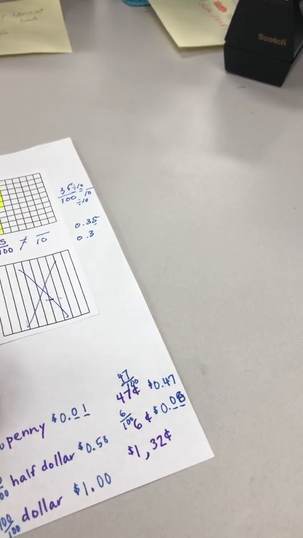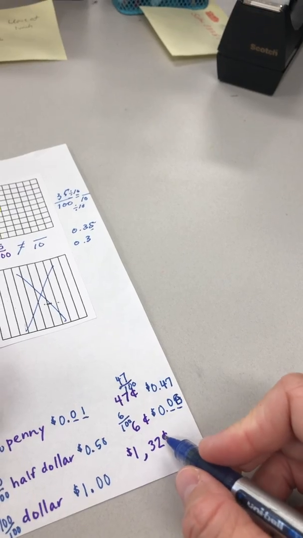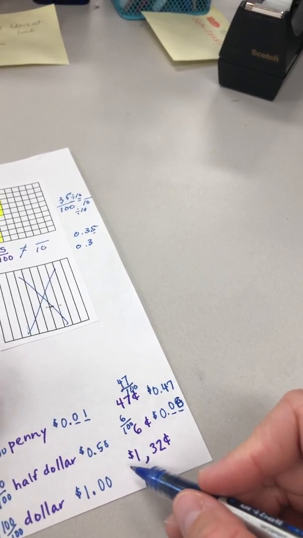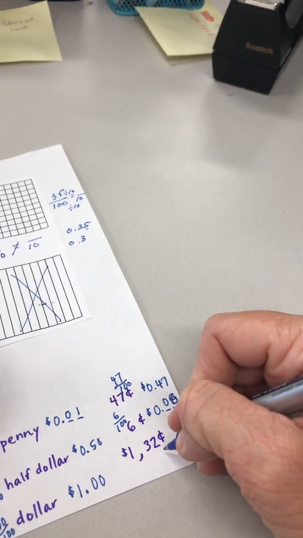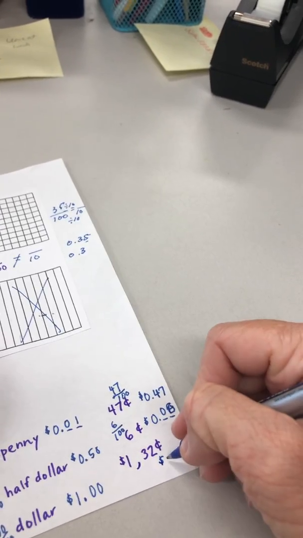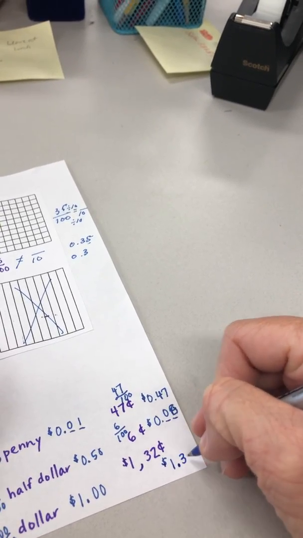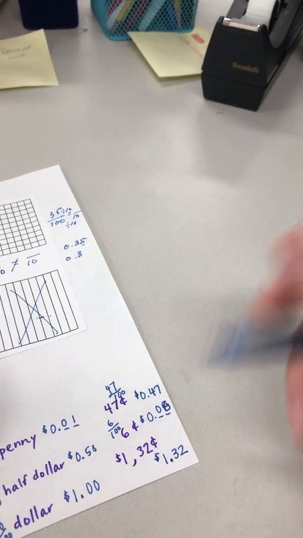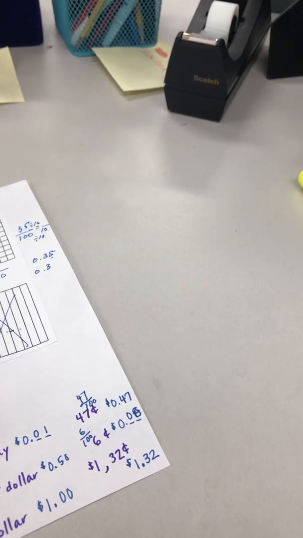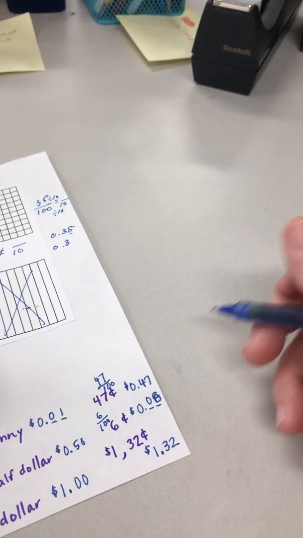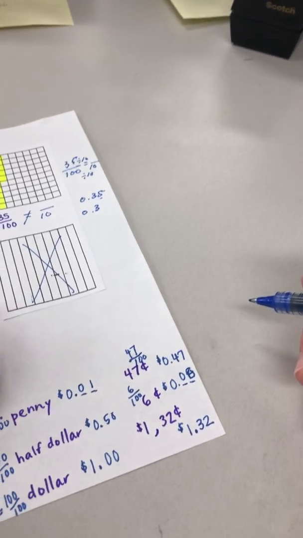And this is why we don't use dollars and this random cent sign, because it's hard to say $1 and 32 cents. It's much easier using a dollar sign and decimals. It makes it a whole lot easier to add, easier on calculators and cash registers, lining numbers up, all of that stuff.